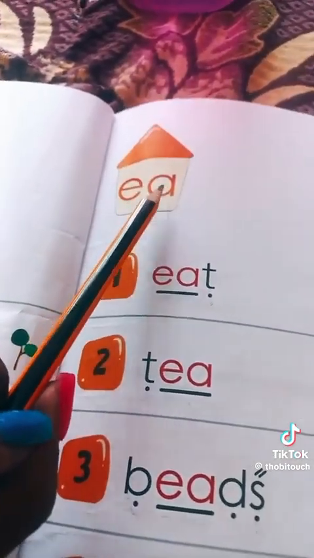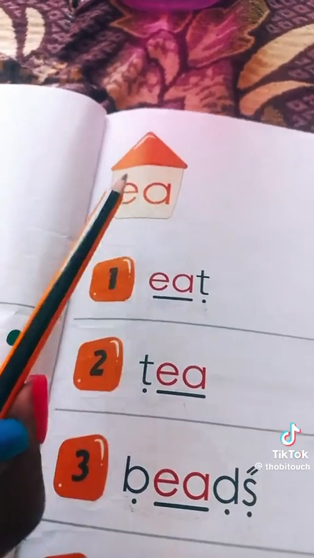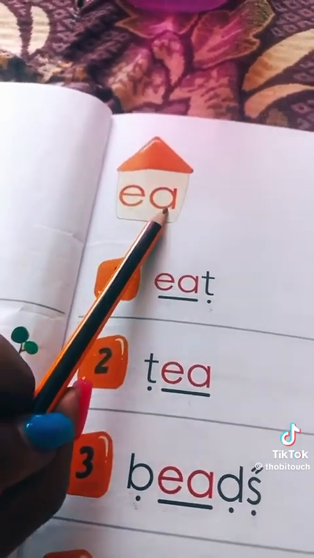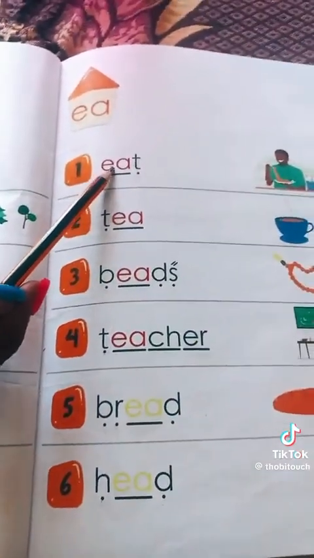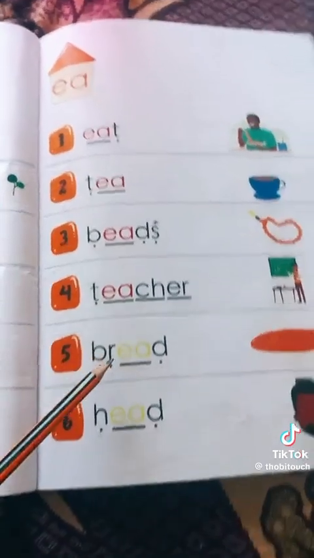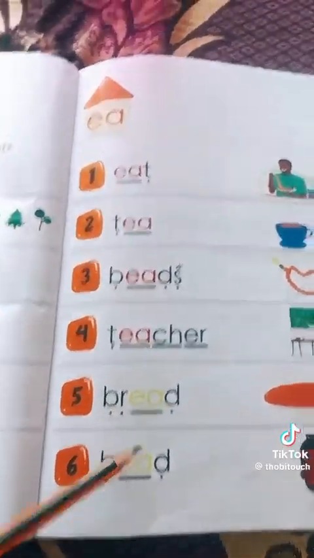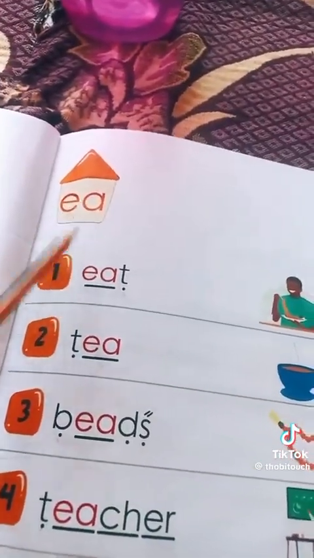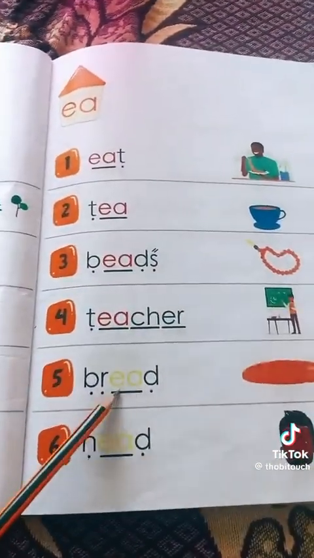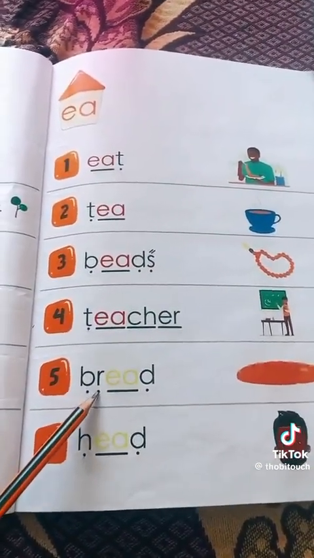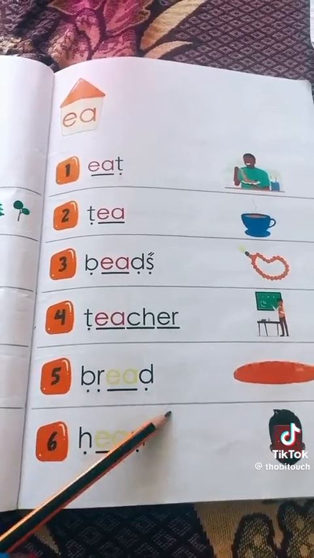E for elephant and A for apple. E and A together can make 2 different sounds. They can sound like E and they can sound like A. So E like in eat, and A like in bread.